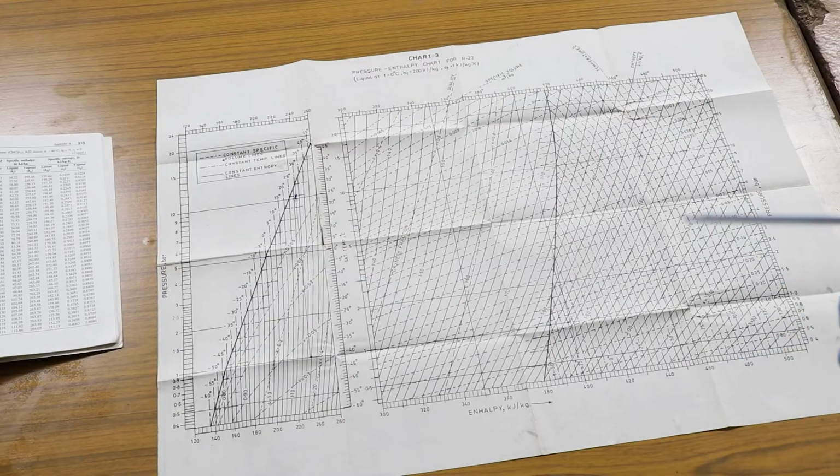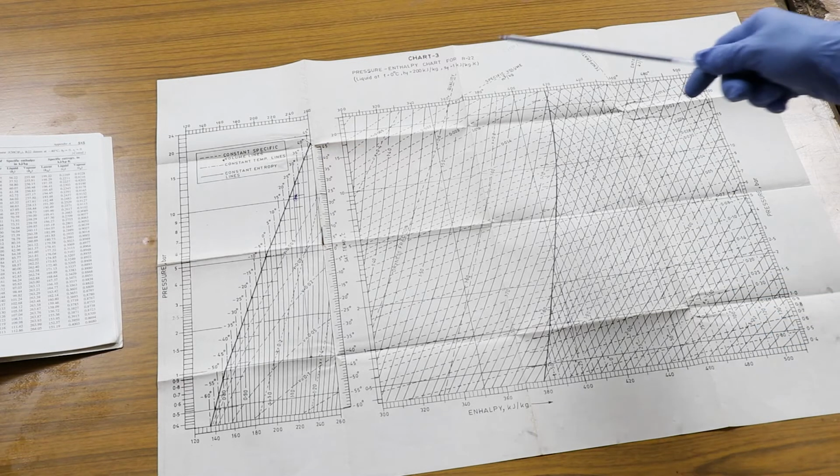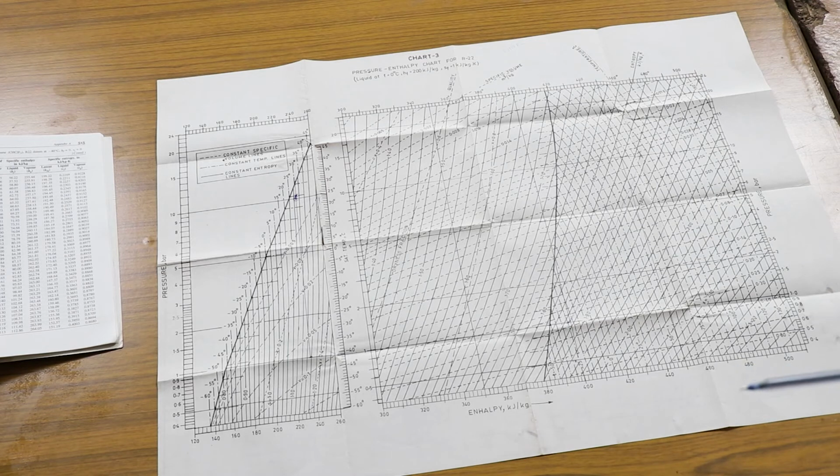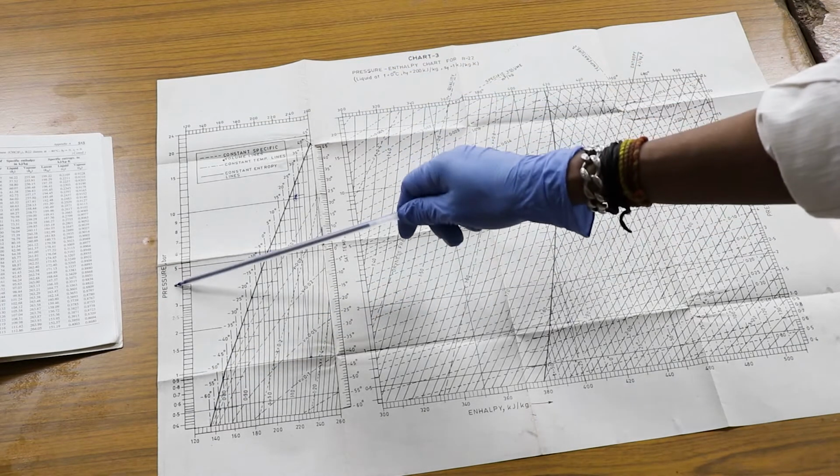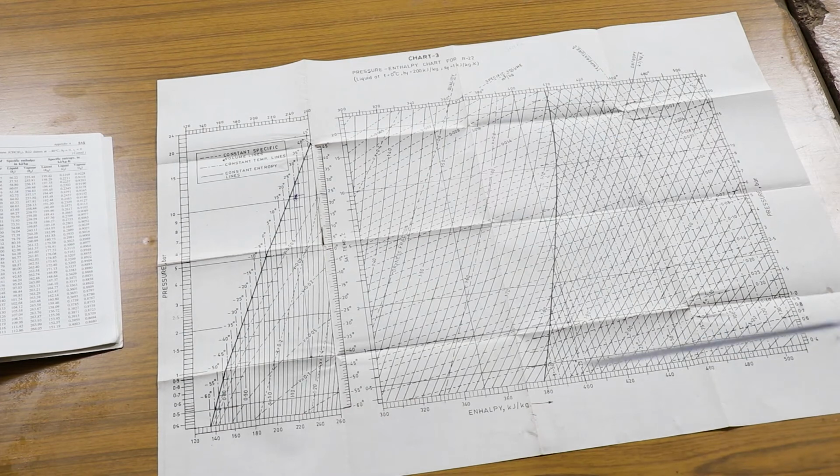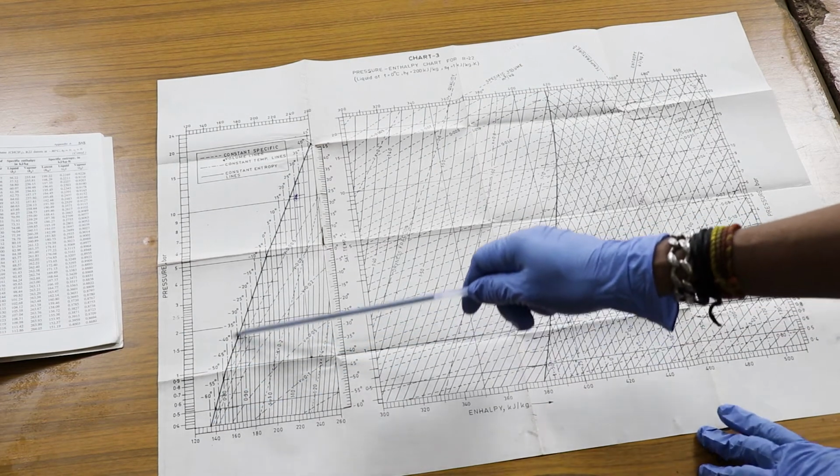This is the pressure enthalpy chart for the R22 refrigerant. R22 means monochlorodifluoromethane. This is the chemical name of this R22 refrigerant. On the x-axis we have enthalpy, which is in kilojoule per kg, and on the y-axis we have the pressure, which is in bar. Now this line is a saturation liquid line.